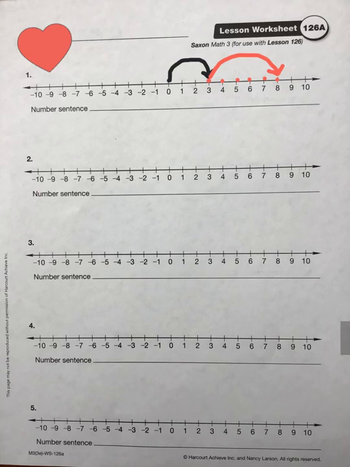Now what number sentence would we write? Well, we would write 3 books plus 5 books equals 8 books, right? And if you want to just write 3 plus 5 equals 8 books, that's fine. So you can see here are the first 3 books he read last week, and here are the 5 books he read this week. Great job. Let's go to number 2.